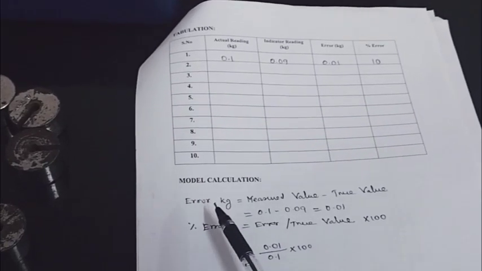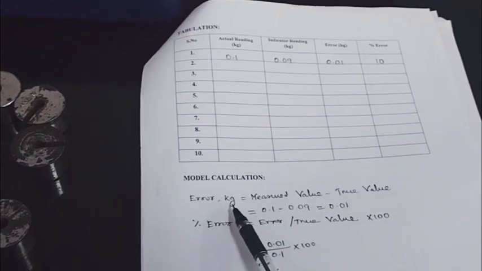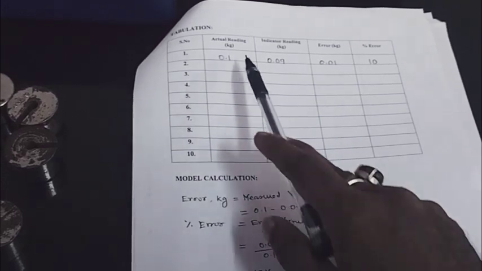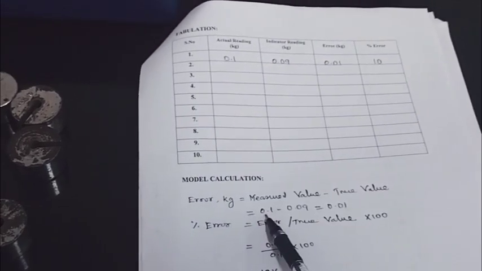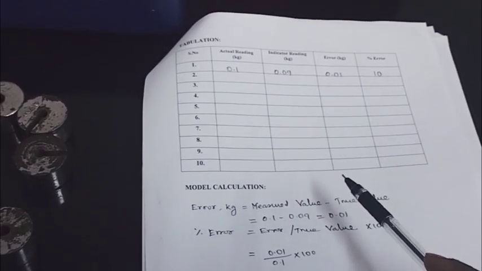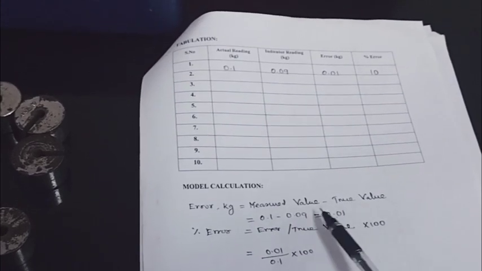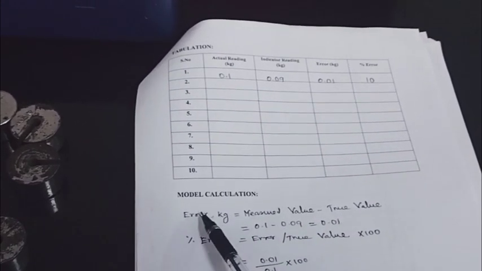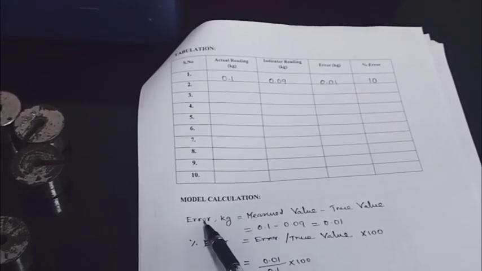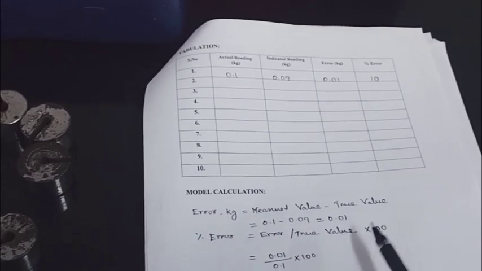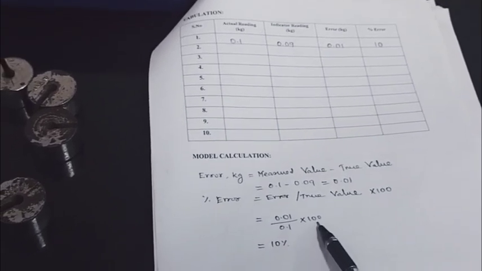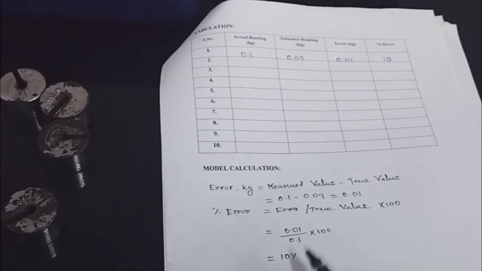Model calculation of this experiment. The error, in kilograms, is the measured value minus the true value. The measured value is the actual reading, 0.1. The indicating reading, shown on the load measurement trainer kit, is 0.09. This gives 0.01 as the error in kilograms. For the percentage of error, we calculate the error divided by the true value, multiplied by 100. So 0.01 is the error, and the actual value is 0.1, multiplied by 100. So the percentage of error is 10 percent.